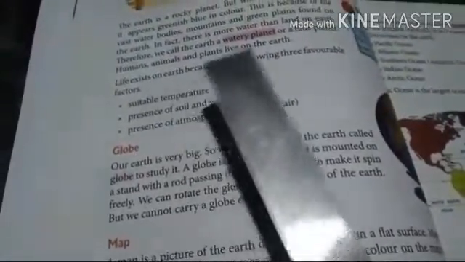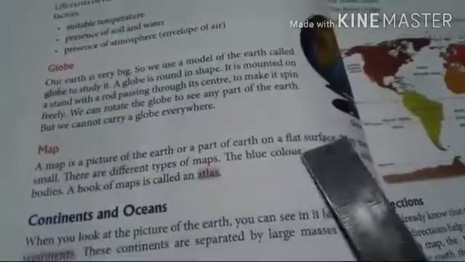In Earth, life exists because there is suitable temperature, presence of soil and water, and presence of atmosphere. You already know about the globe. It is the model of the Earth. You can see the globe here. We already know about the map. It is the picture of the Earth or a part of the Earth on a flat surface.